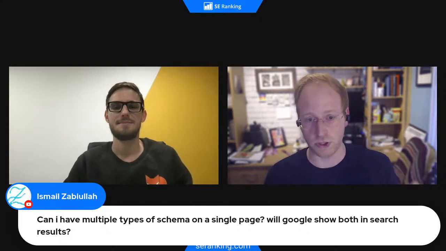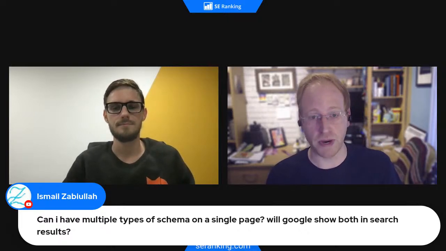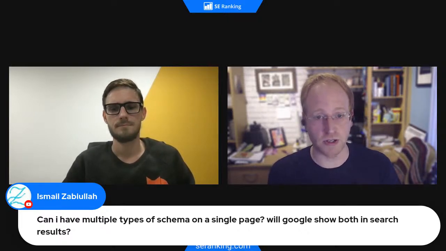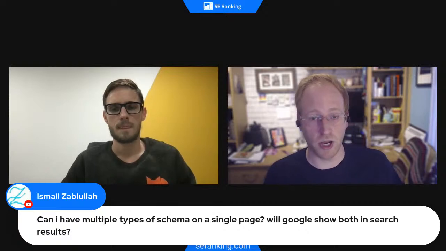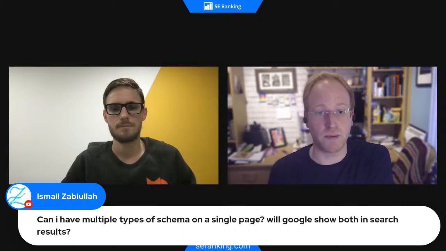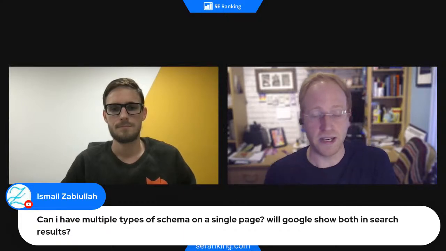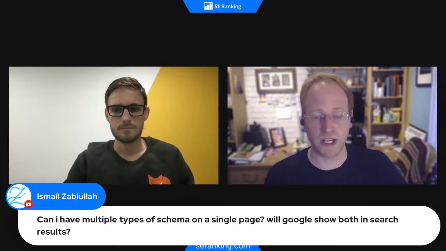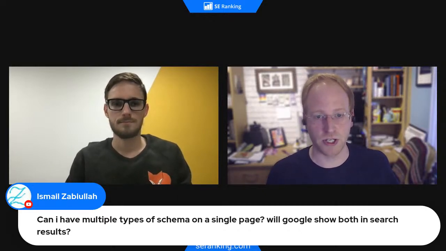Google won't show both types, but they might show different types in different scenarios. So with the recipe example, it might make sense sometimes for them to show a video, sometimes it might make sense for them to show an image, sometimes it might make sense for them to show a how-to guide. And that's going to be in part based on the query, the user, the device that's being queried on, and a whole bunch of other scenarios.